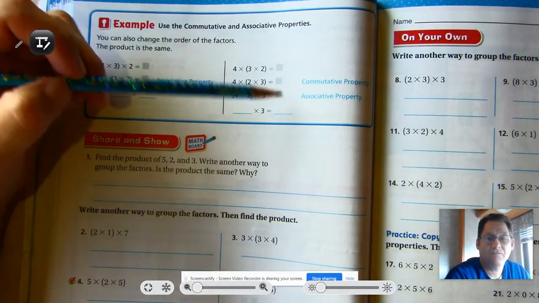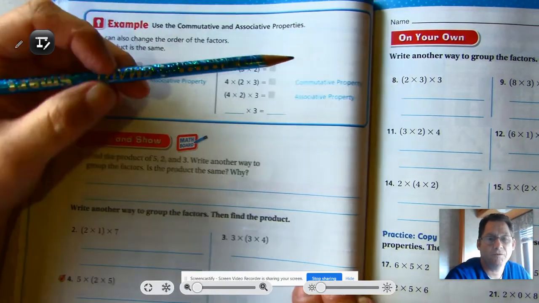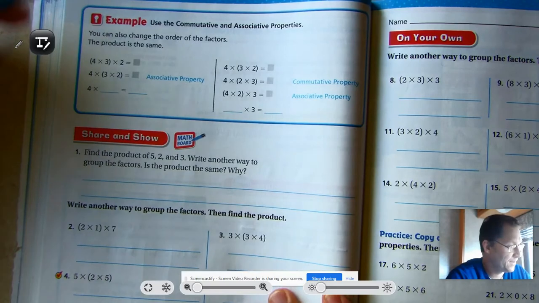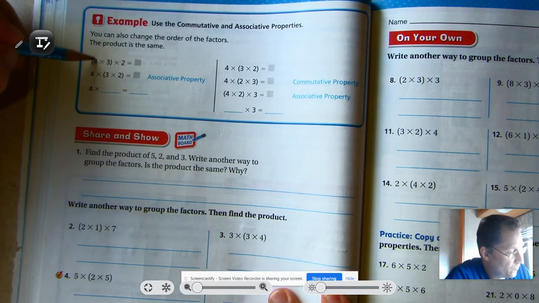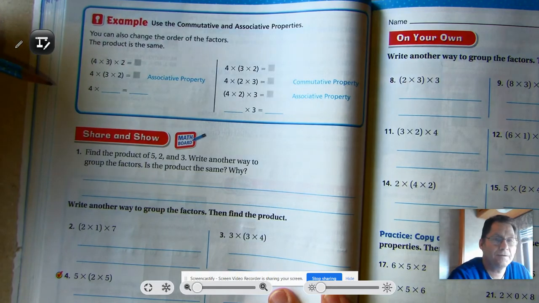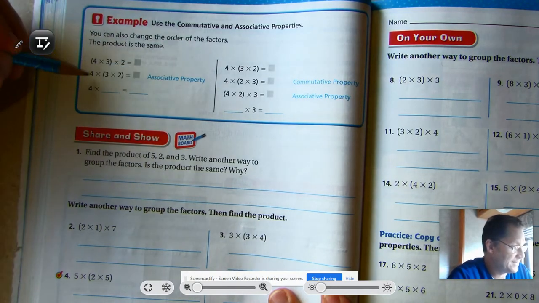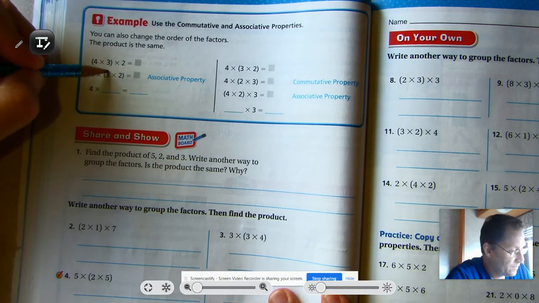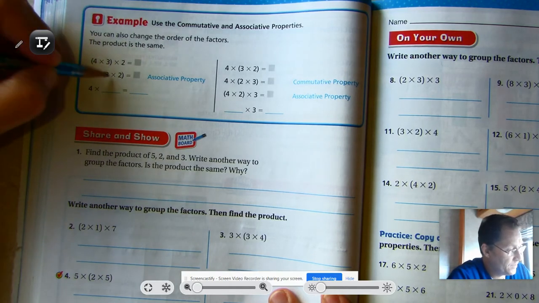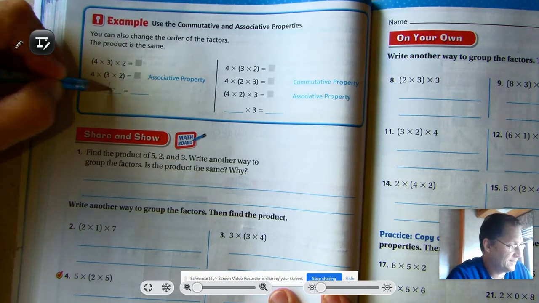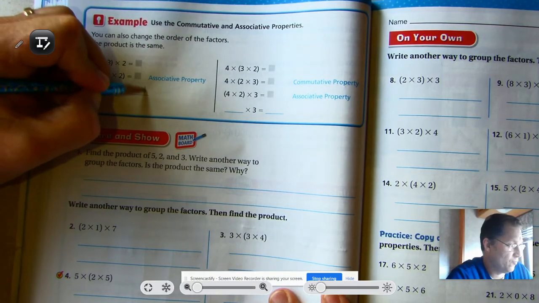On the right-hand side, we're going to use both of those properties to solve a problem. So here we have 4 times 3 times 2, and they've grouped 4 times 3. But using the associative property, I could also say 4 times the product of 3 times 2. So 3 times 2 is 6, 4 times 6 is 24.